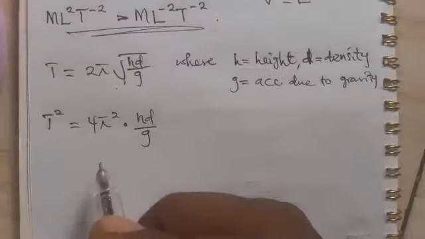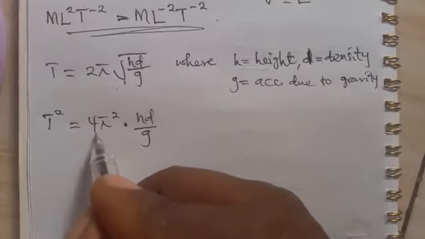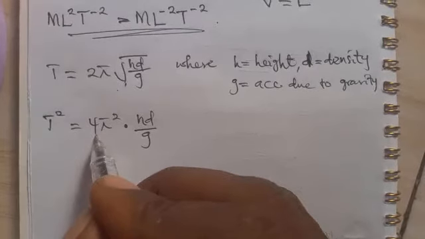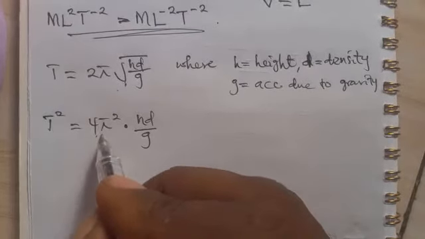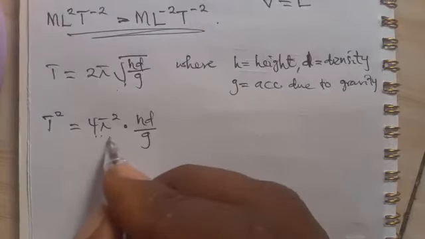Now one rule you need to understand is that whenever you are dealing with a dimensionless entity or a unitless entity, it becomes 1 in dimension.